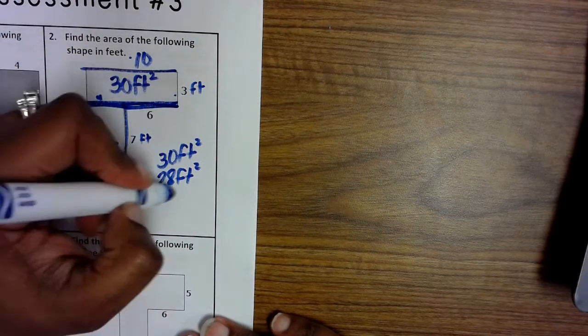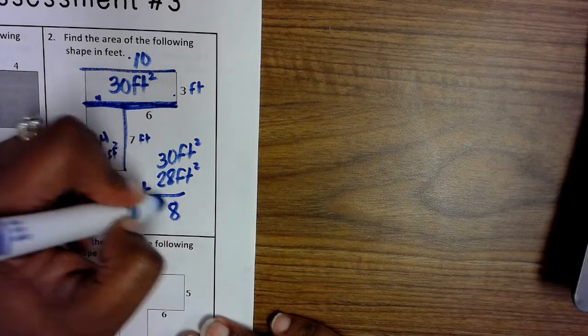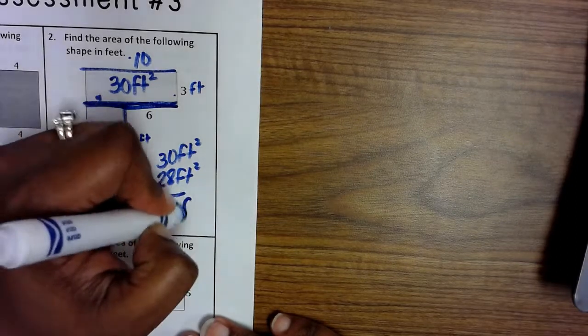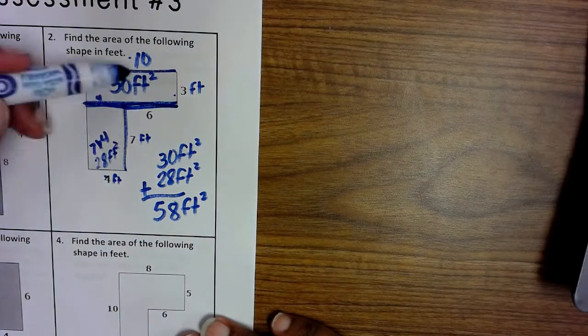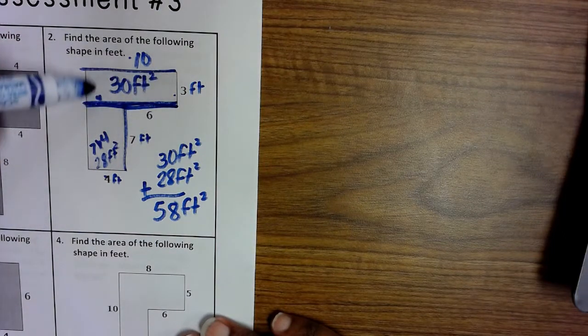And I should put my little squared units because it's important. We are doing area. Okay, so 8, 2 and 3 is 5, 58 feet squared. We're talking about the surface area, the area that covers inside the shape, not around. This is not the distance around, but this area, the space inside.